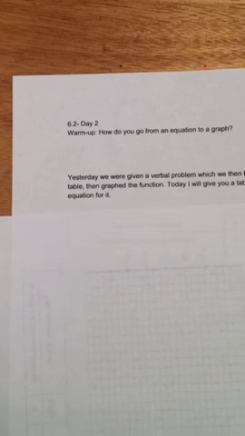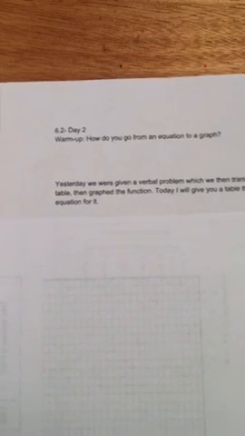So yesterday we were given a verbal problem, which we then translated into an equation, created a table, and then graphed the function. Today I'll give you a table, and you will graph it and write the equation for it, okay? So again, this is very similar to what we've been doing the last couple weeks, okay? But we're calling them functions instead of equations. And then we're going to practice with actual functions and what they mean and why we call them functions, okay?